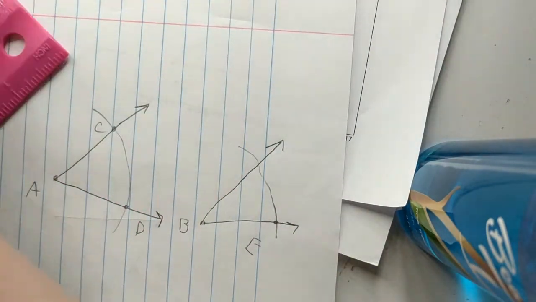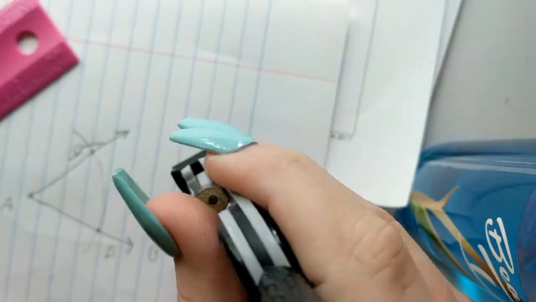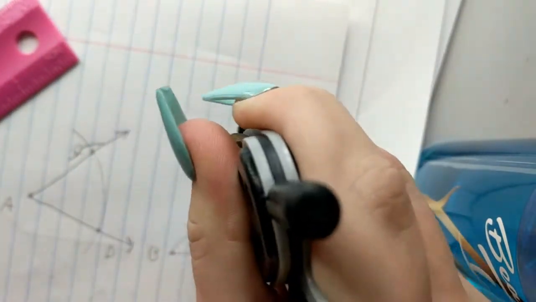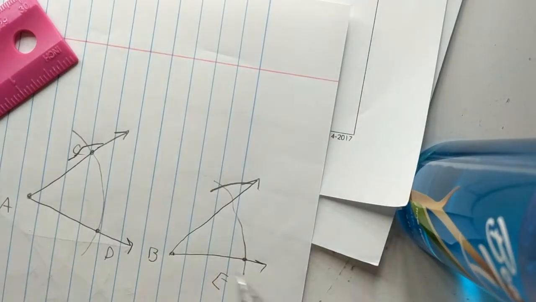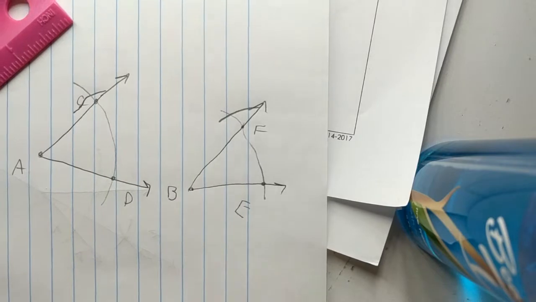Now you're going to take your compass, put it on point D, and draw an intersection. And do the same over here from point E. And label this F, and there you have it, 2 congruent angles.